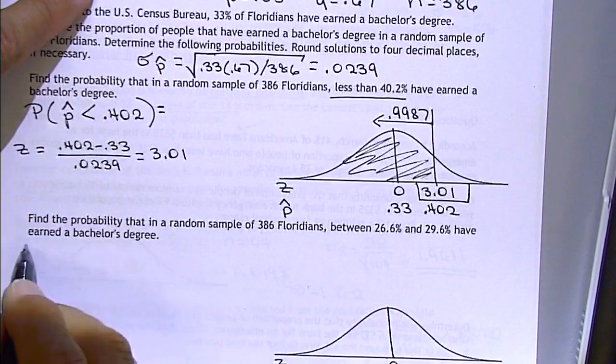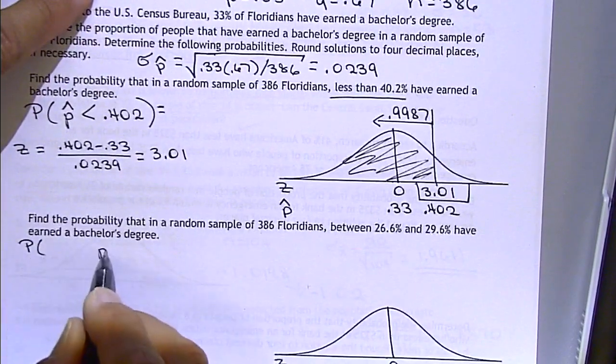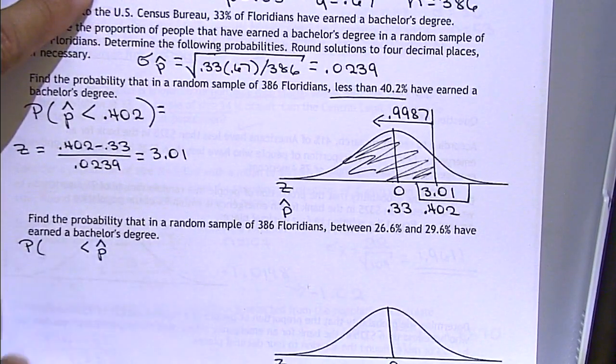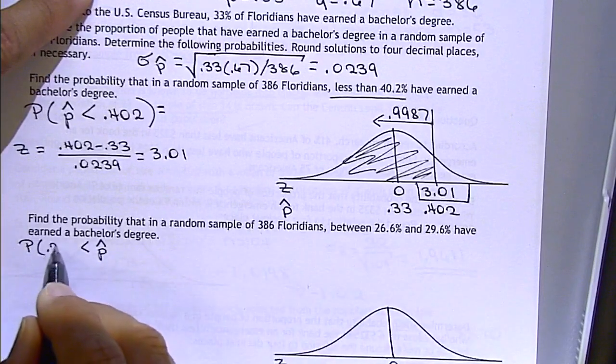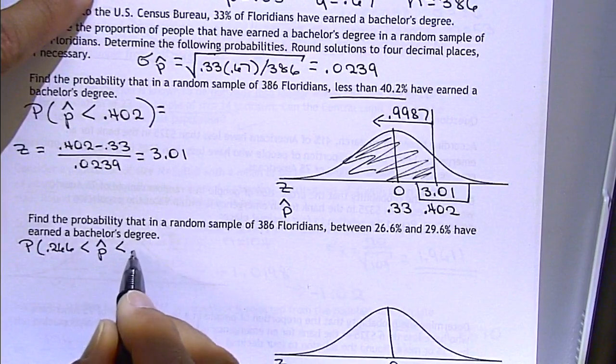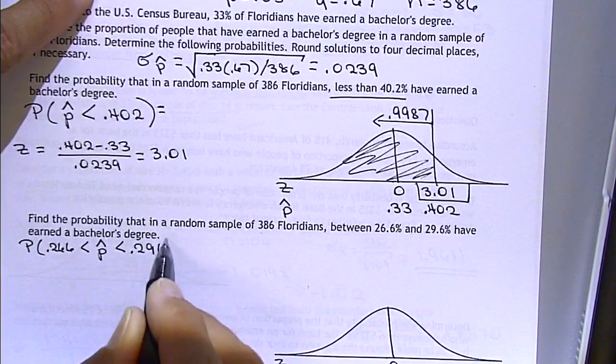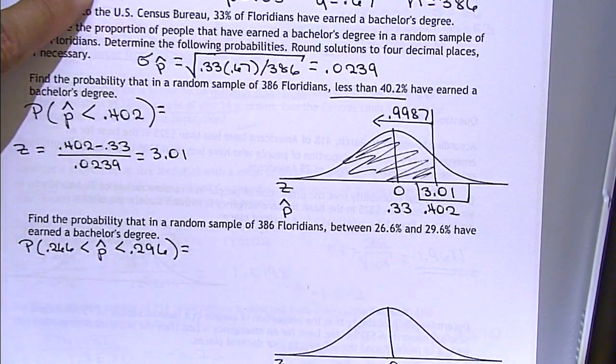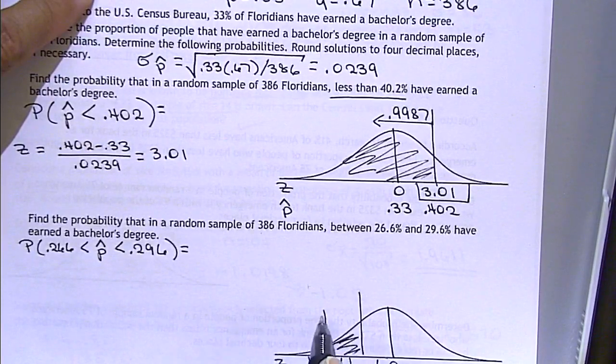But this time, the probability that P hat is between, what were the numbers? 0.266 and 0.296. That may be the hardest part. It's all over here, and I want the area between.